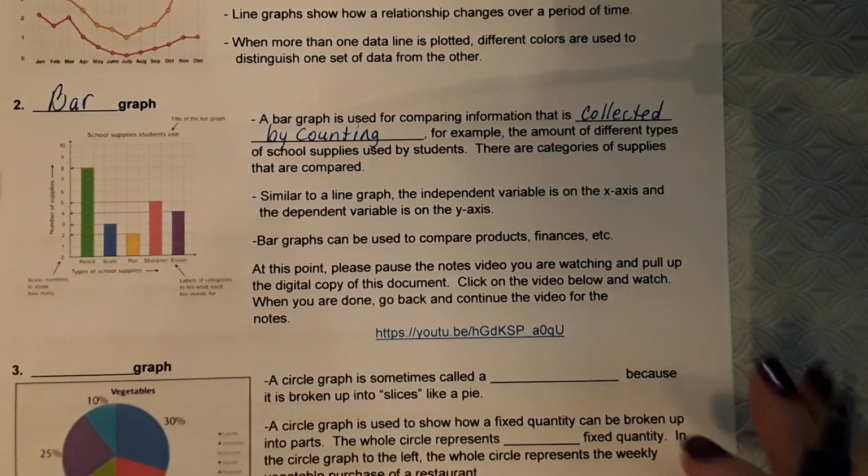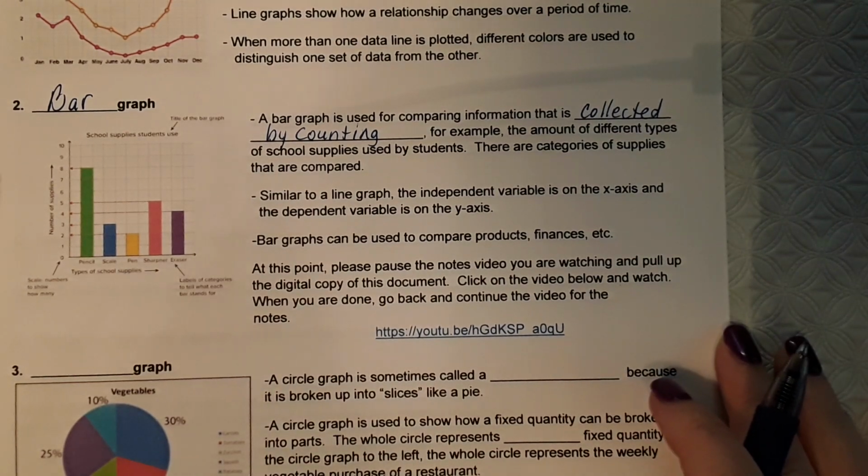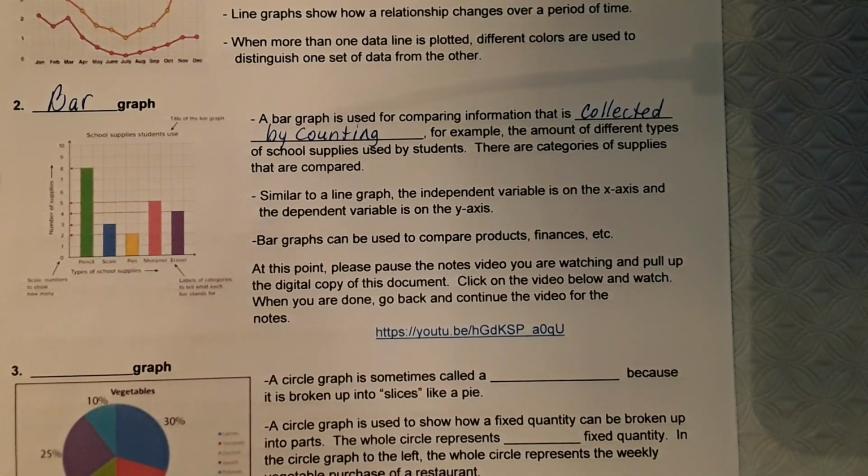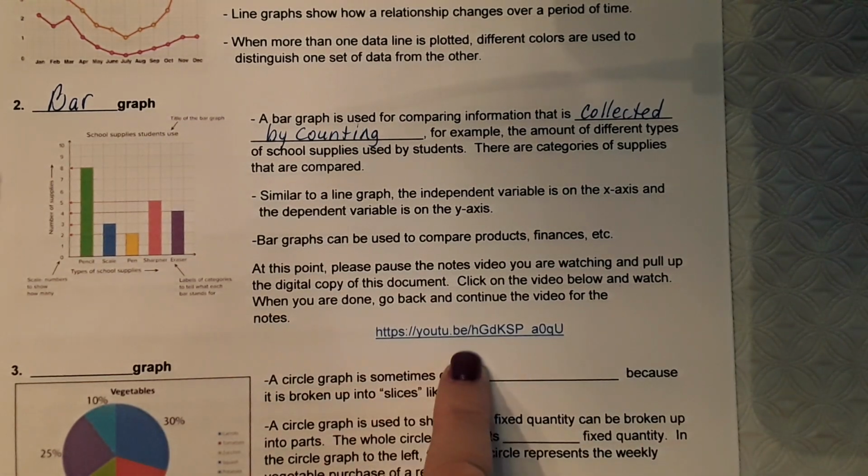Now, at this point, you're going to want to pause this video and you're going to maximize your digital copy of the document. Then click on the link within the document, this link right here. Watch the video on bar and line graphs. When you are done with that video, come back to this video to continue the notes.